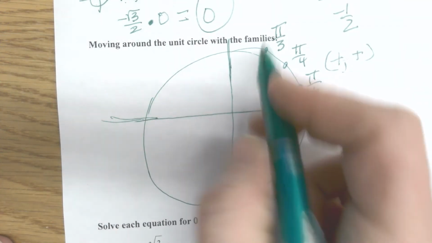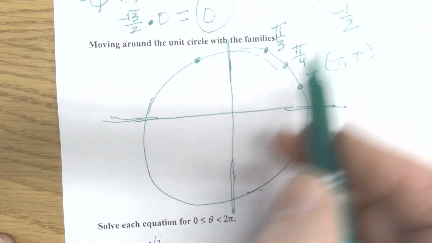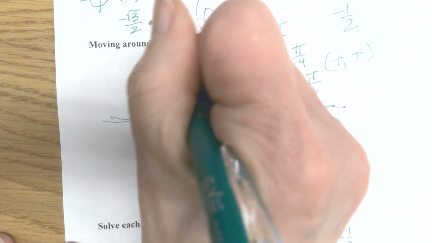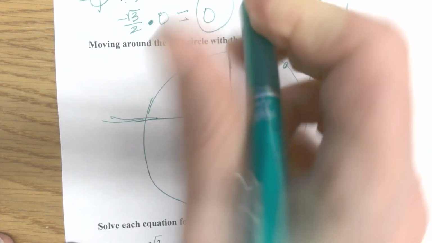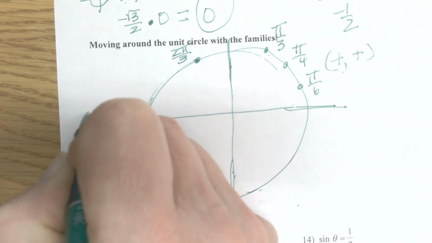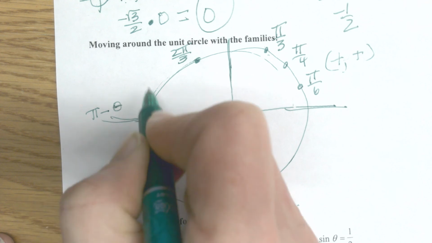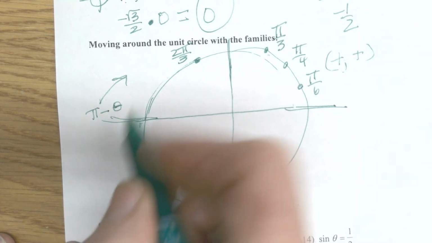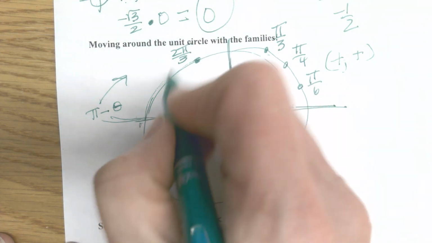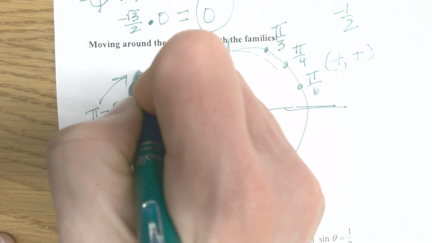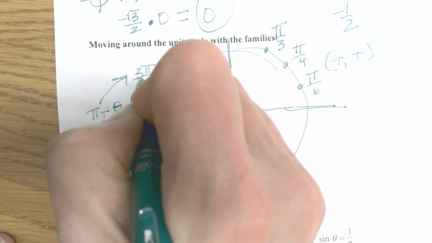In the second quadrant, this is 2 pi over 3. That's pi over 3 less than pi. I would take pi minus the angle to get me into that second quadrant. And so if I'm going to be back into the pi over 4 family, it'd be pi minus pi over 4, so that's 3 pi over 4.